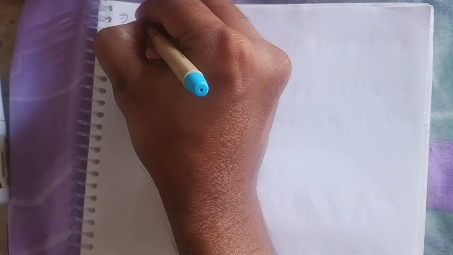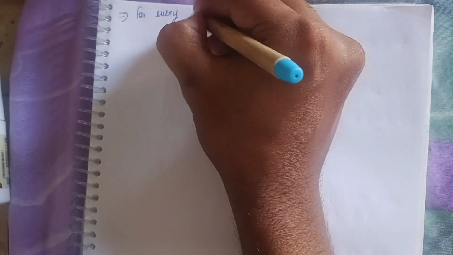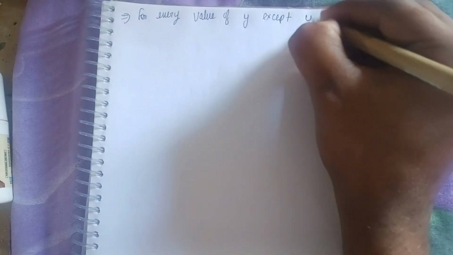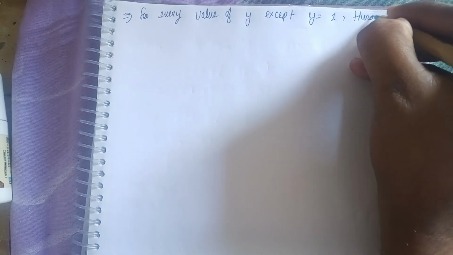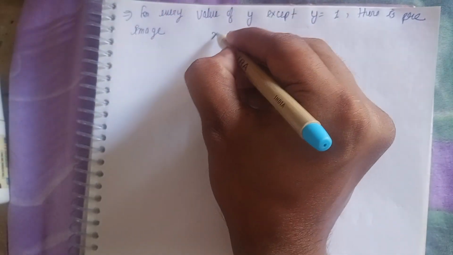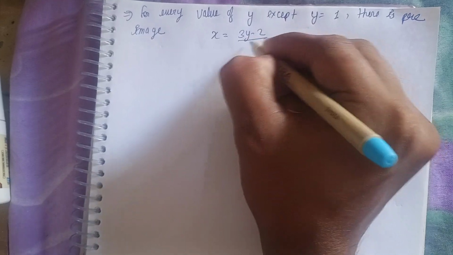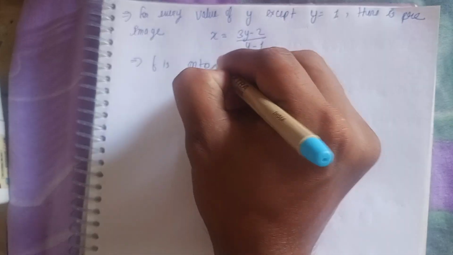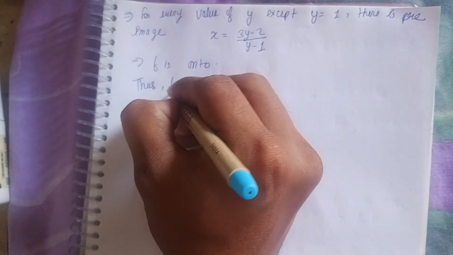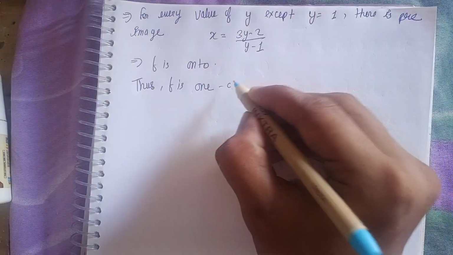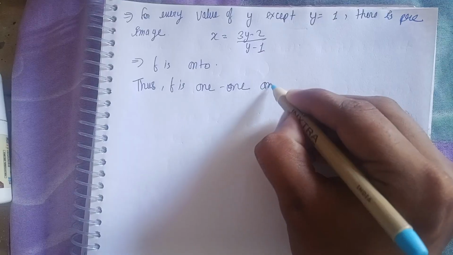Therefore for every value of y except y is equal to 1, there is a pre-image x is equal to (3y minus 2) upon (y minus 1). Therefore f is onto, thus f is one-one and onto.